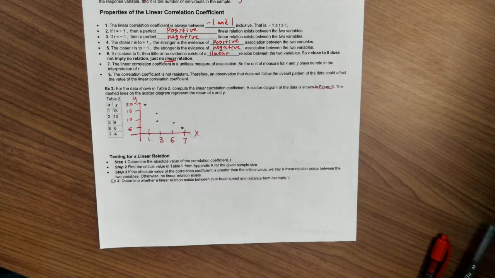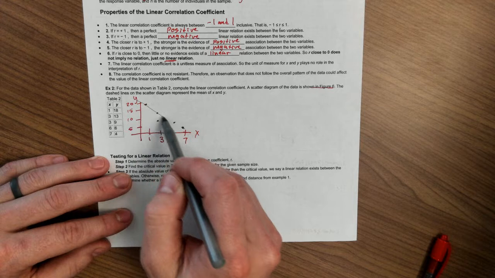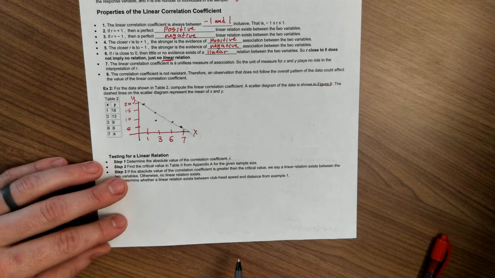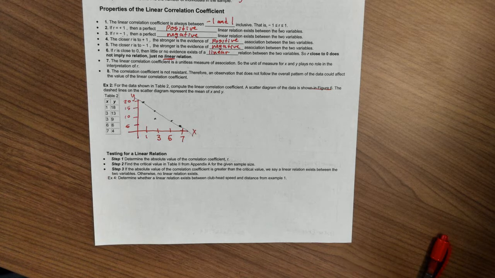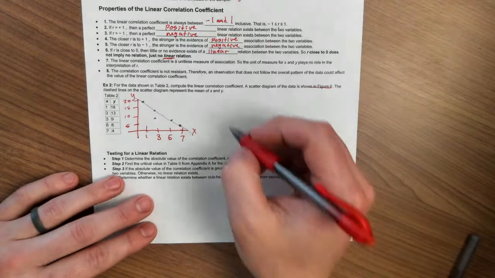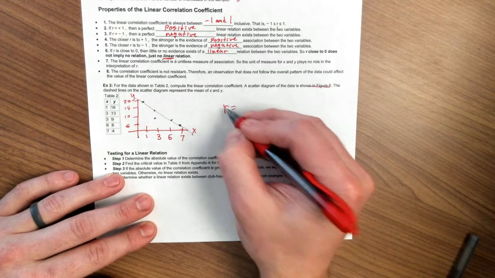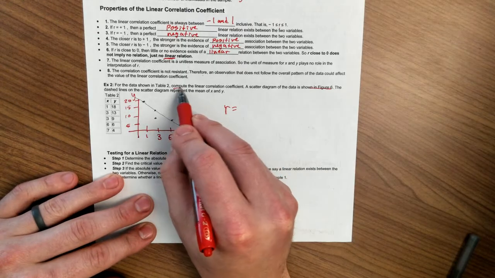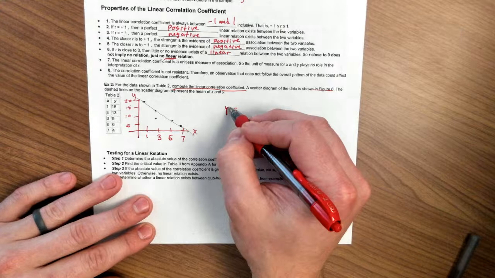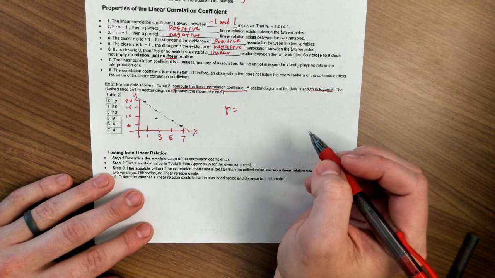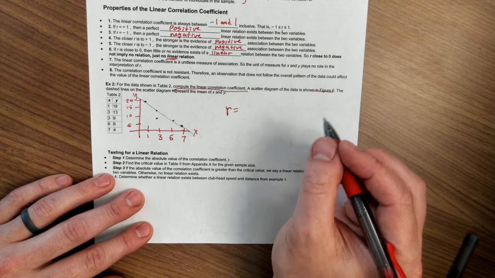All right. So by looking at this graph, you can see that there is some form of negative linear relationship there. We just need to figure out what that is by finding R, the correlation coefficient. Remember, right here it says compute it. So in the next example, you'll learn how to do this in the calculator. But for now, I'm just going to give you the answer so we can have something to talk about.